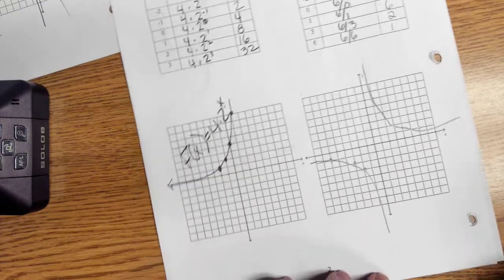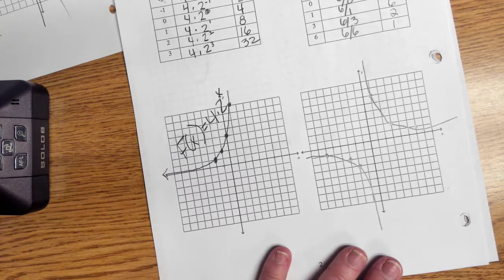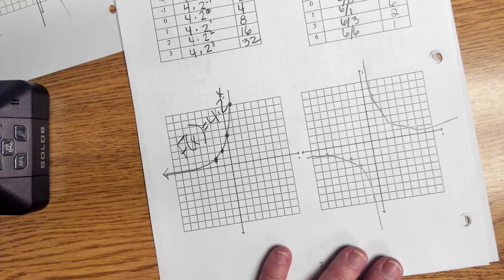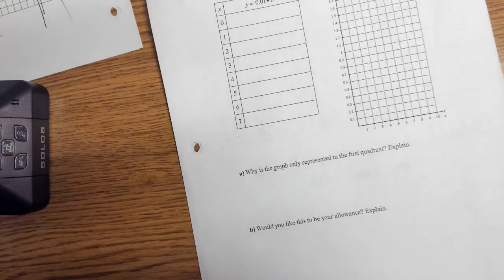Interesting, isn't it? That's not an exponential function. With an exponential function, you always have the variable as the power of x, okay?